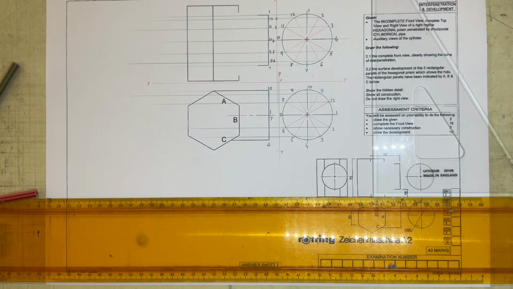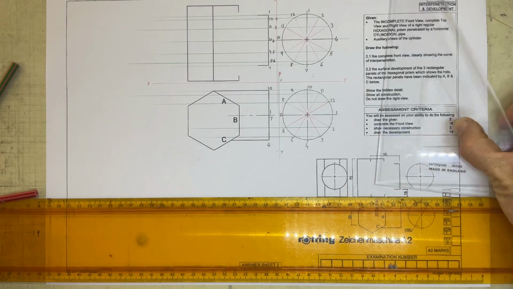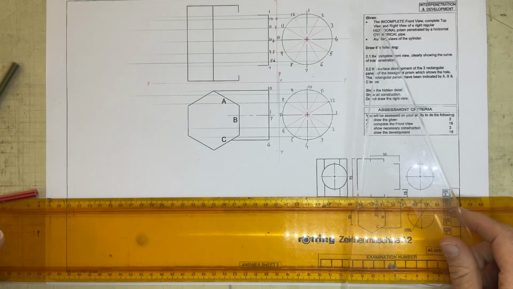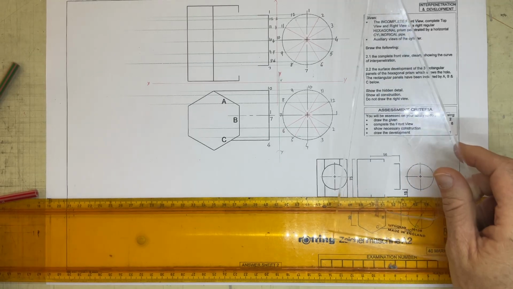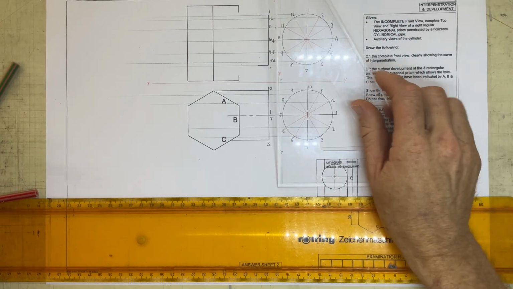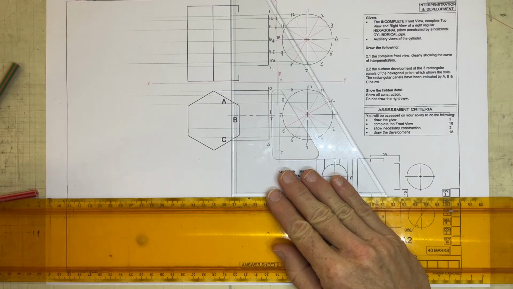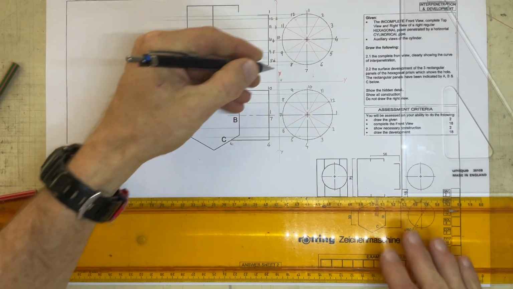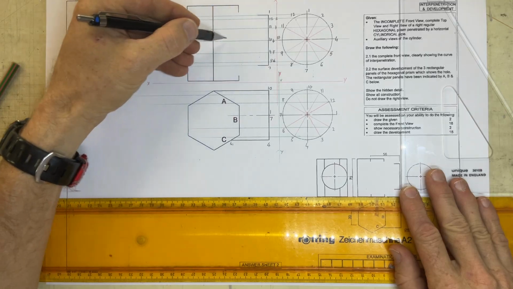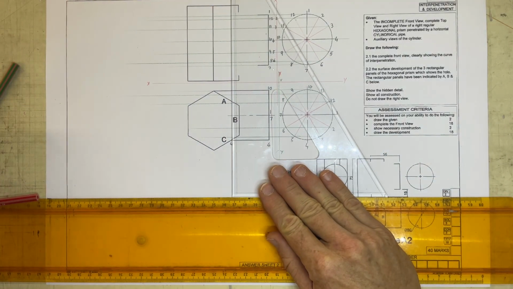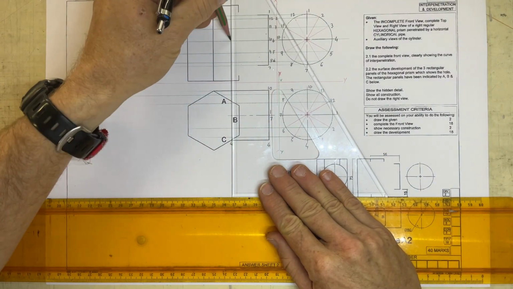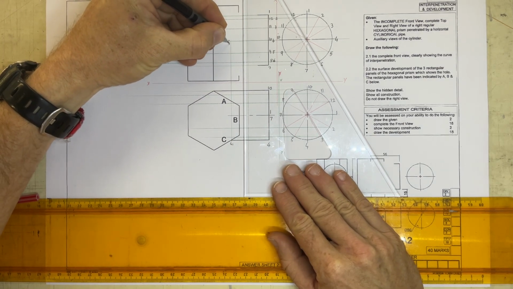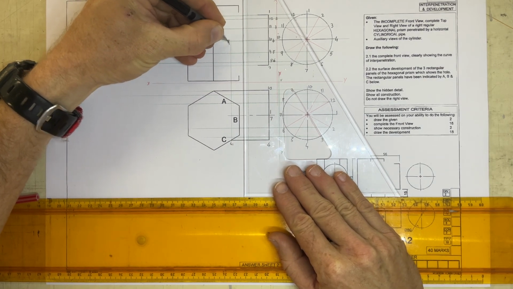Right, once I've got that in place, I can then look and see how to get this curve of interpenetration. All right, so let's get this point 4 going across to 4 dash over there. There is 4 going across to a 4 dash over here. Right? There is 4 dash over there. Okay.